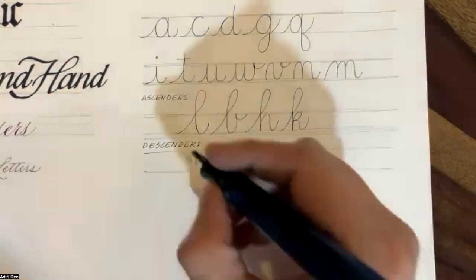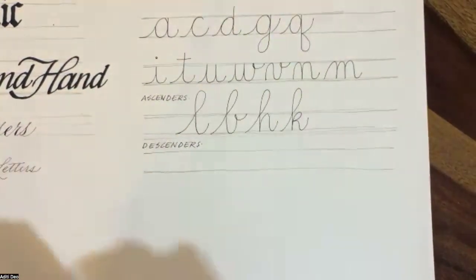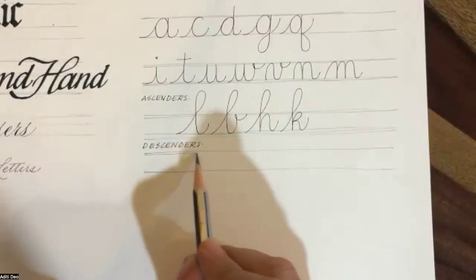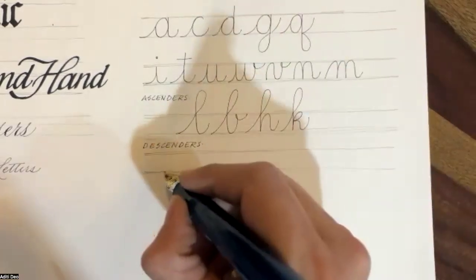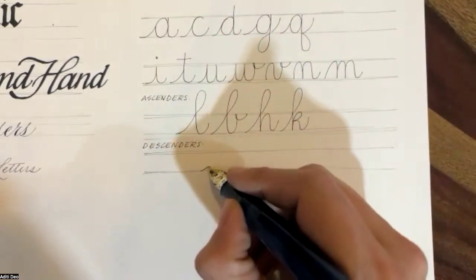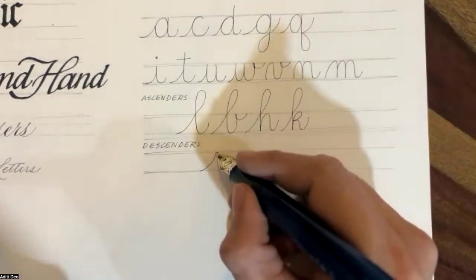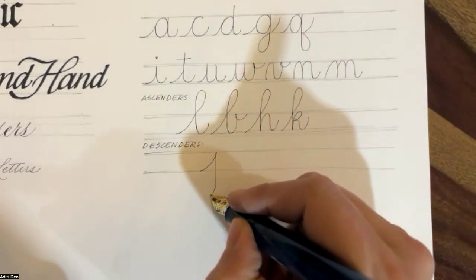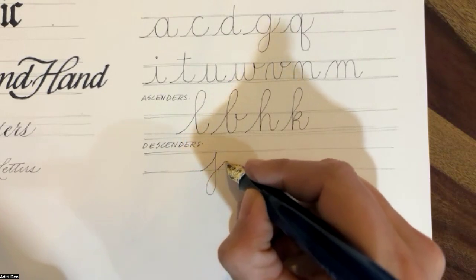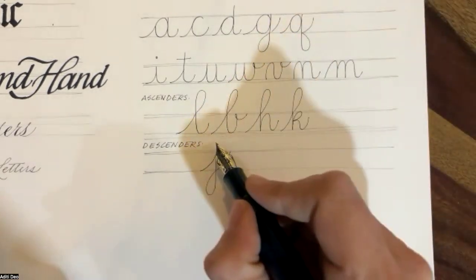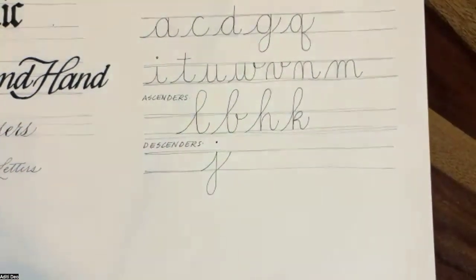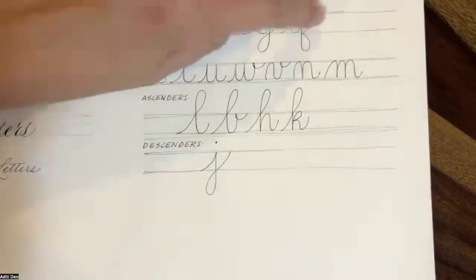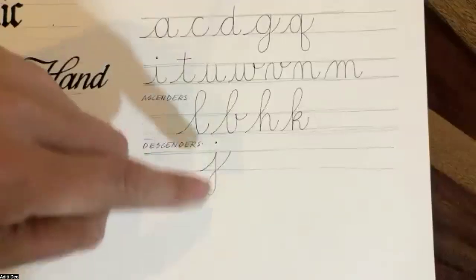So the first descender you should learn is the G. So you take this entry stroke up and you make a loop at the bottom, and as you can see, we've already made a G and a Q. The loop of the G and the J is exactly the same.